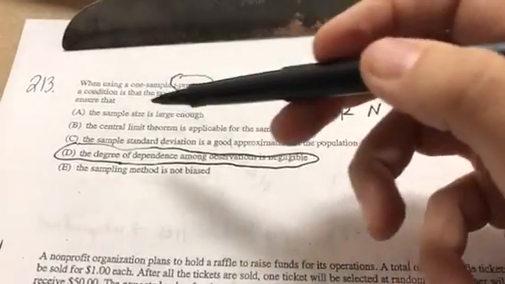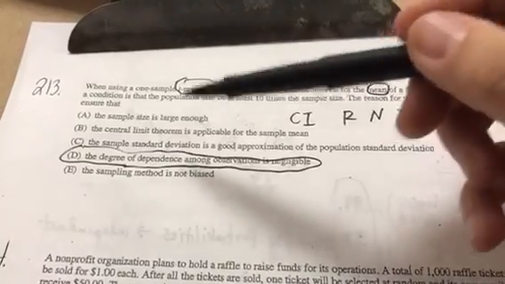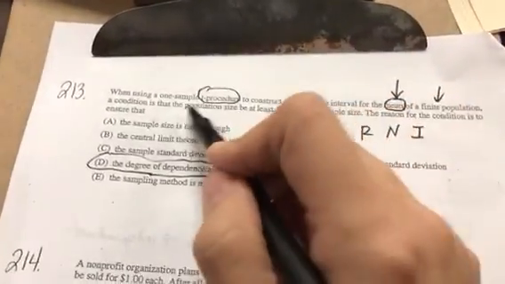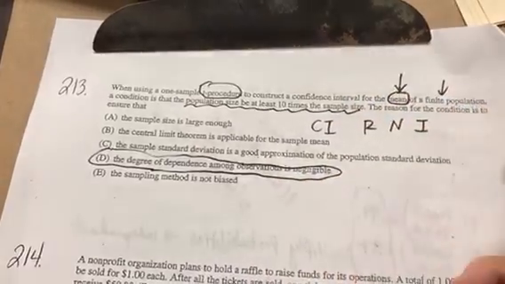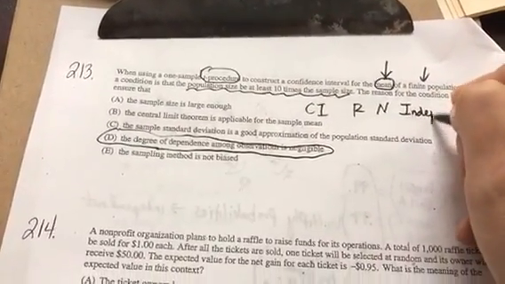It states the condition is that the population size has to be at least 10 times the sample size. And more times than not, this is always the case. The reason for this condition is to ensure independence.